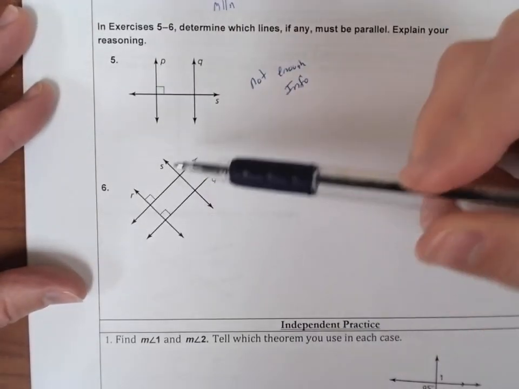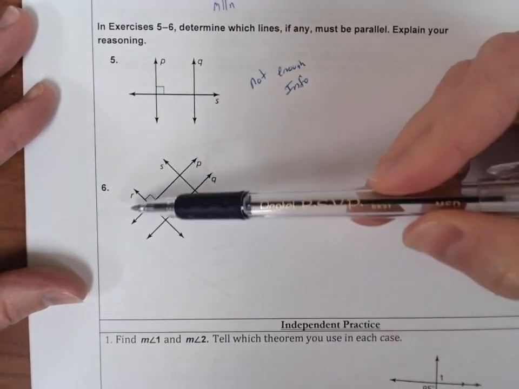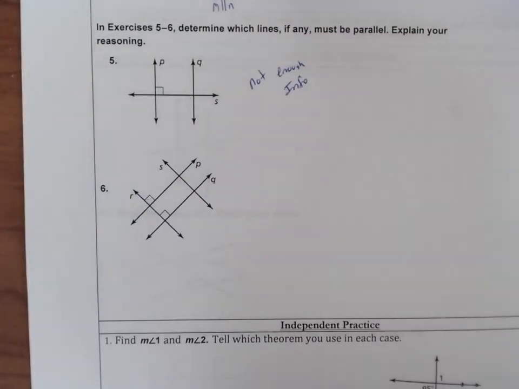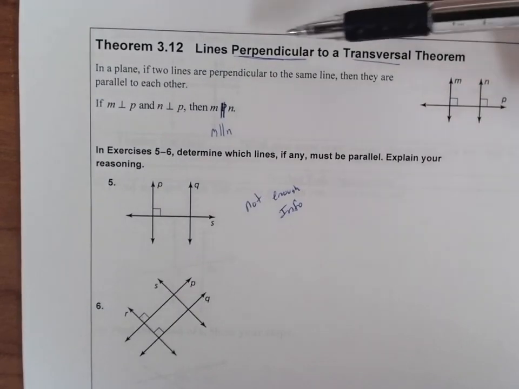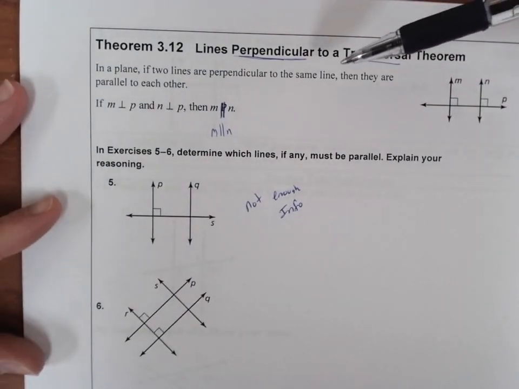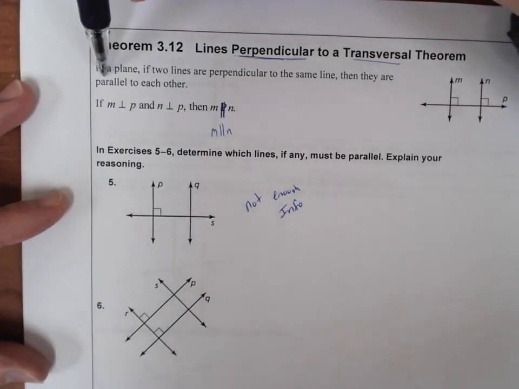If we look at number 6, we see here that these two lines are both perpendicular to line R. Because these two lines are perpendicular to line R, it matches our description up here of the line perpendicular to the transversal theorem, which says if two lines are perpendicular to the same line, then they are parallel to each other. Notice this starts out by saying in a plane.